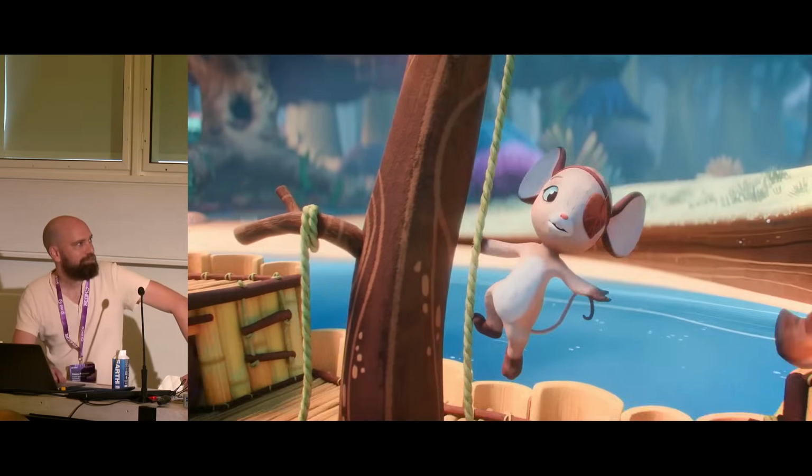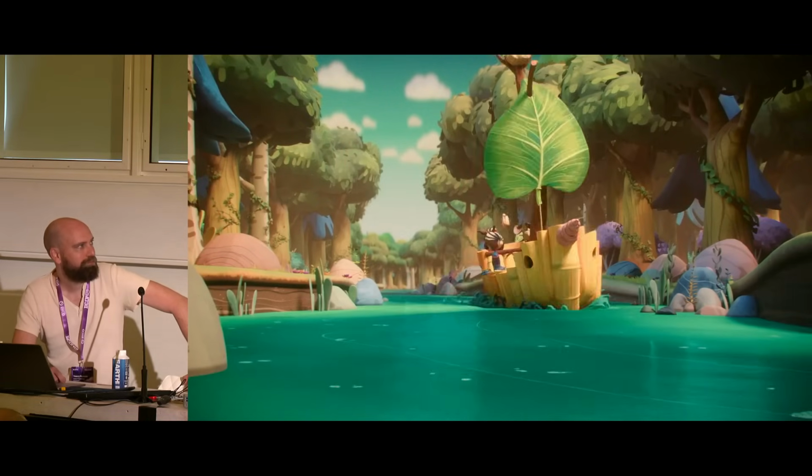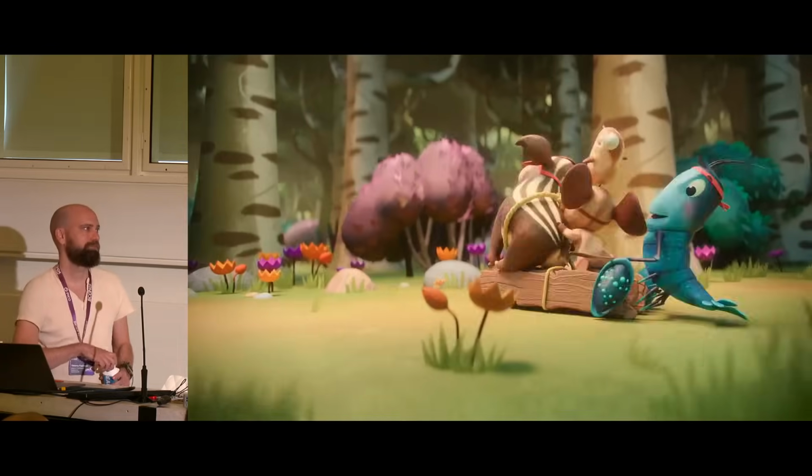Are you ready? Yes, Captain! Let's go and find some more treasures!